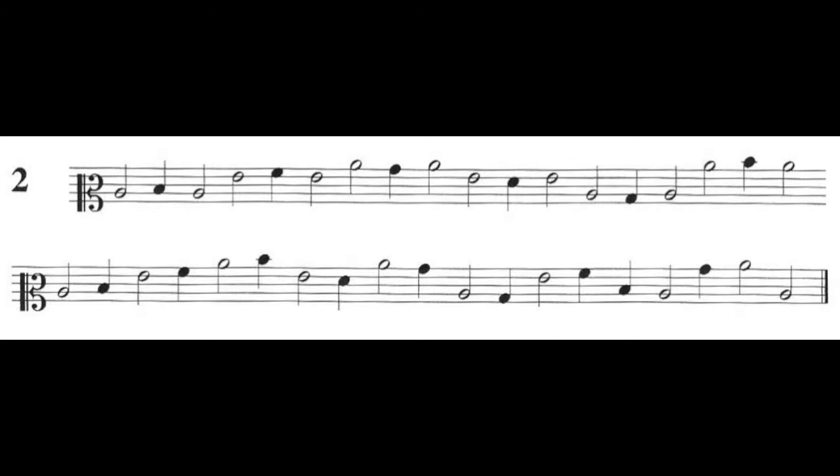Do, re, do, sol, la, sol, do, si, do, sol, fa, sol, do, si, do, re, sol, la, do, re, sol, fa, do, si, sol, la, re, do, si, do.